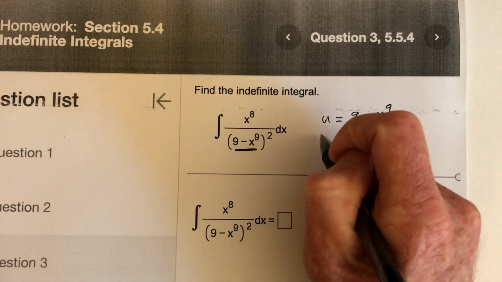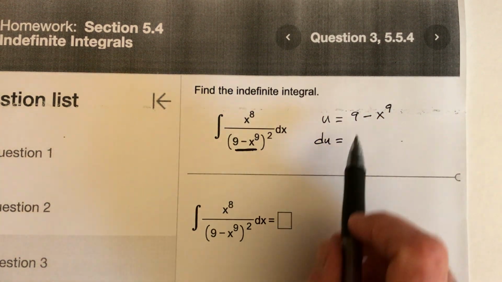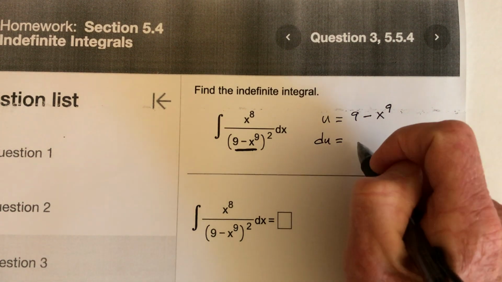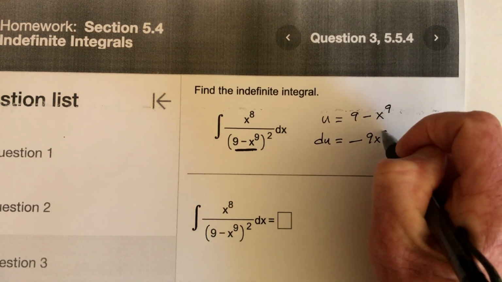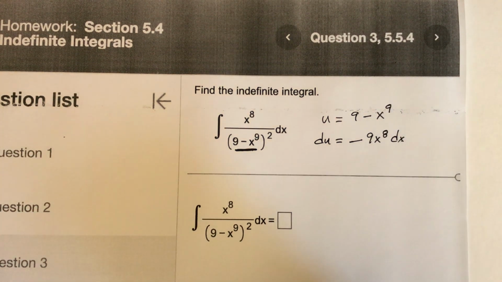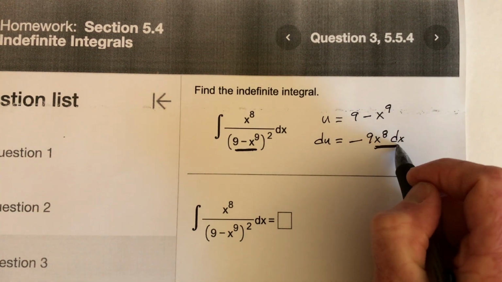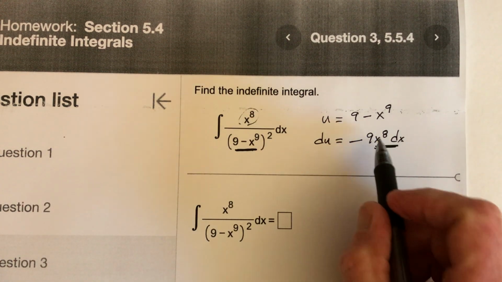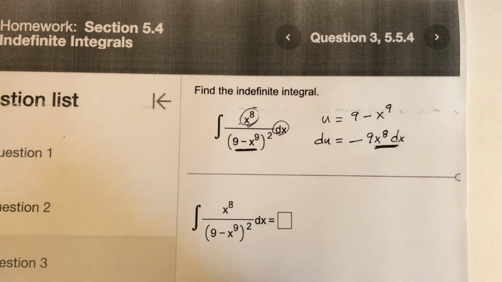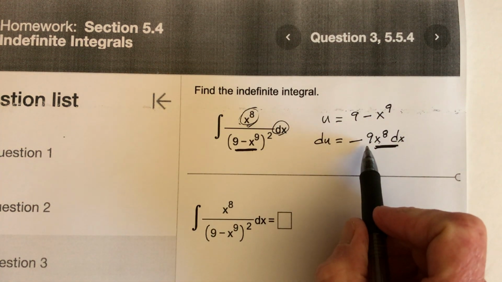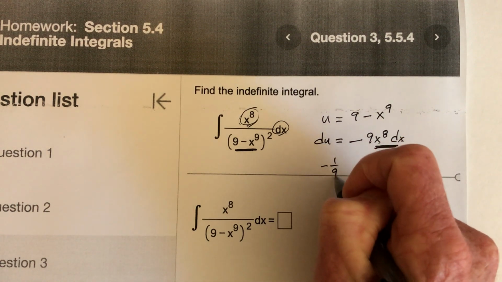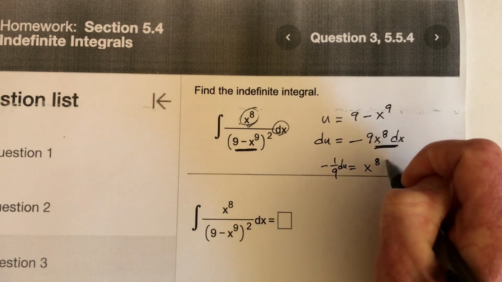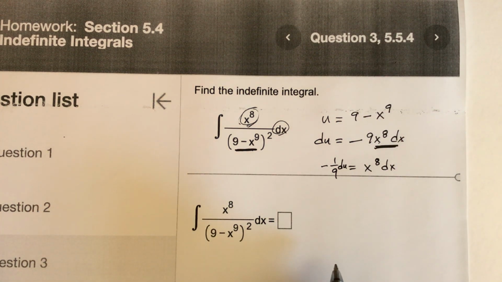Now take the derivative. Of course, the derivative of 9 is 0. The derivative of x to the 9th will be 9x to the 8th. So negative 9x to the 8th, and then dx. As you can see, this has the x to the 8th and the dx, and the integral has the dx and x to the 8th. So I just need to get rid of this negative 9. So multiply both sides by negative 1/9. And then it's ready for the u substitution.